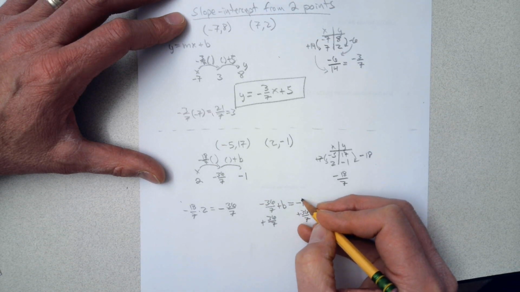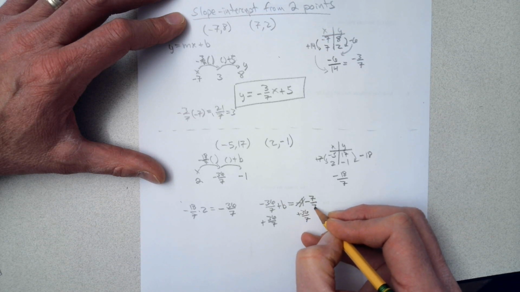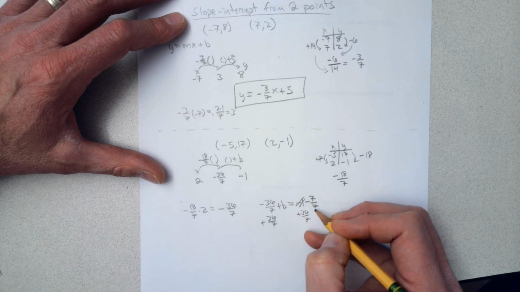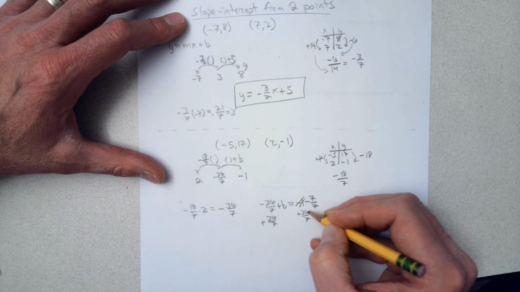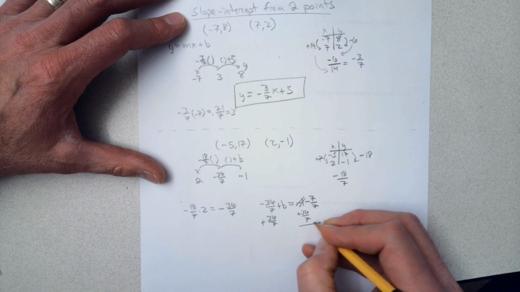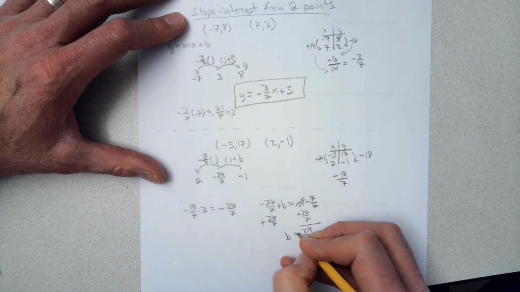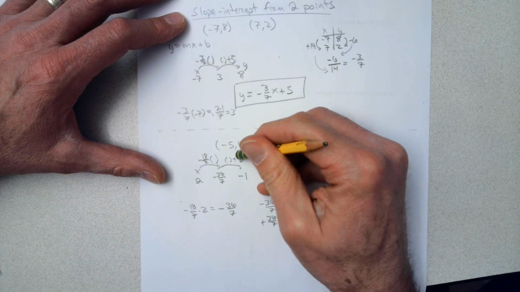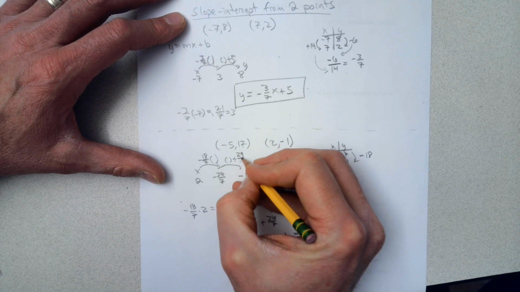It might be easier if I thought of my negative 1 as a negative 7 over 7. So negative 7 divided by 7 is also negative 1. Now I have a common denominator. 36 take away 7 is 29 over 7 would be my b value. So this b is 29 over 7.